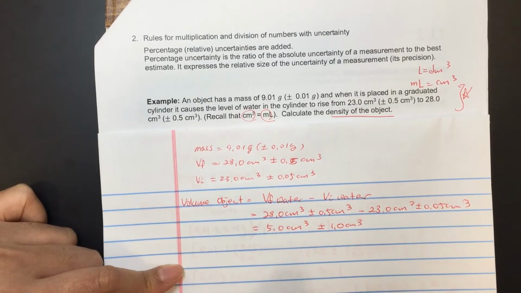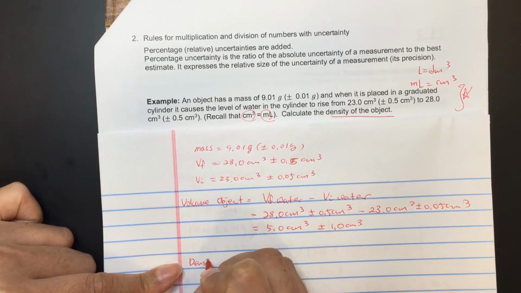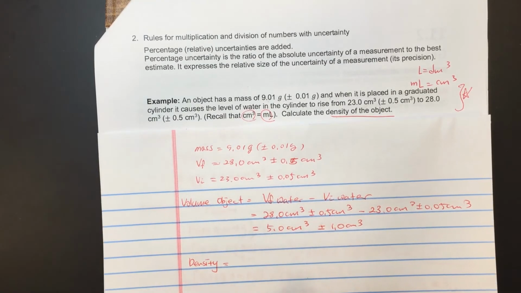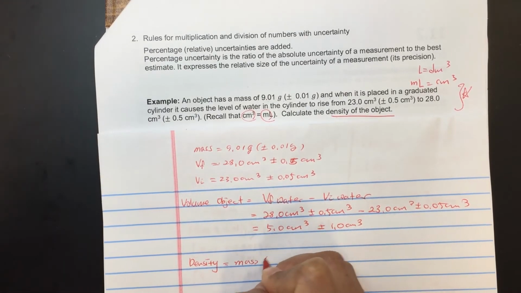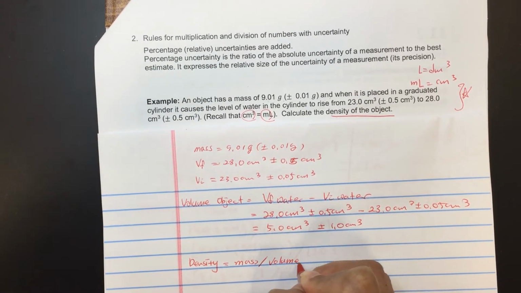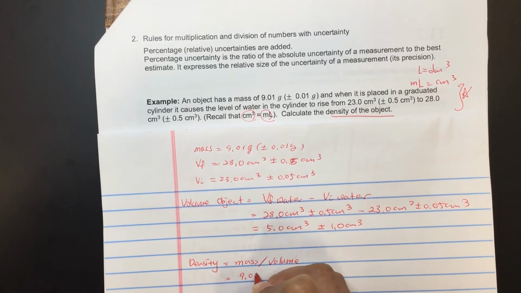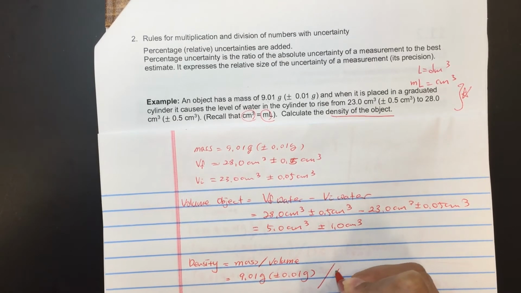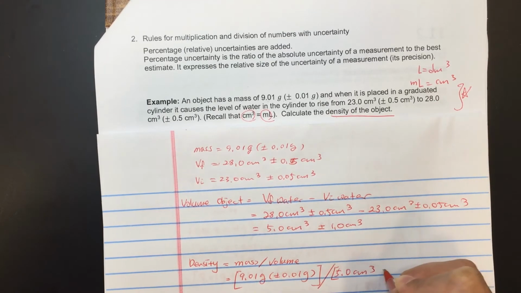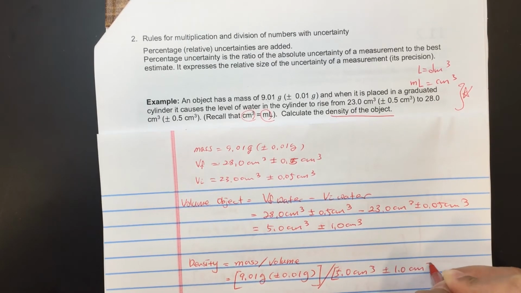Okay, next let's find the density. Okay, density is equal to the mass of the object divided by the volume of the object. So mass divided by volume. So the mass of the object was 9.01 gram plus minus 0.01 gram, and volume is 5.0 centimeter cube plus minus 1.0 centimeter cube.